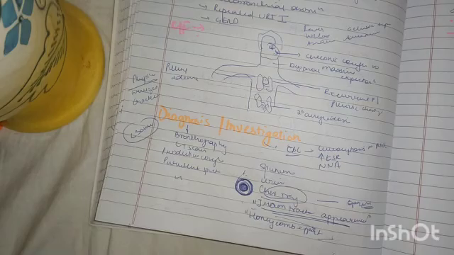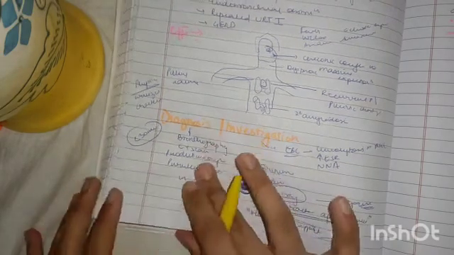which is Kartagener's syndrome. Okay, so this completes our bronchiectasis.